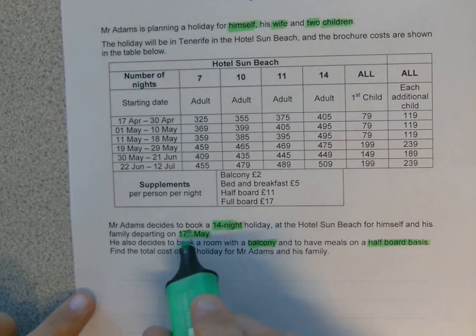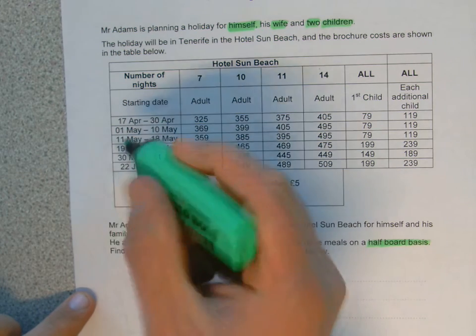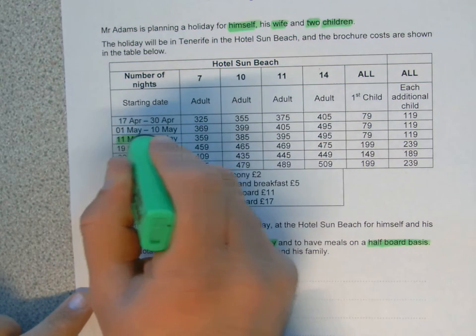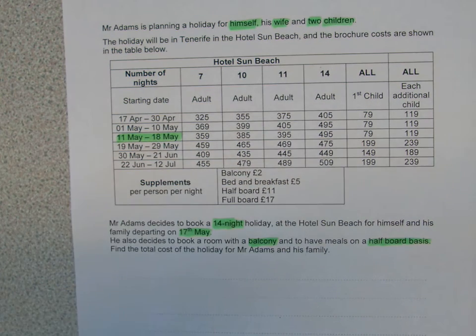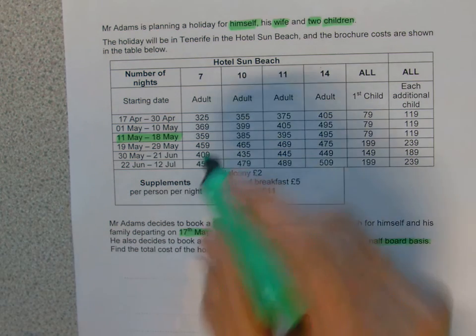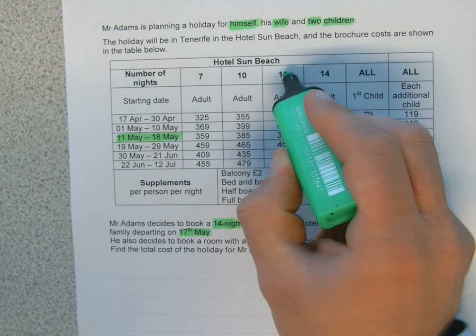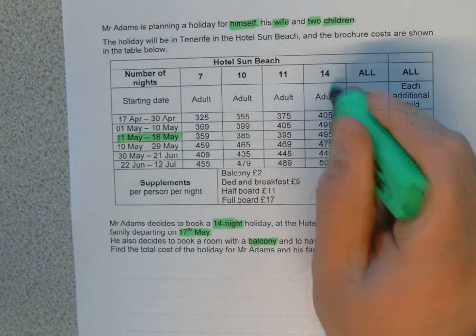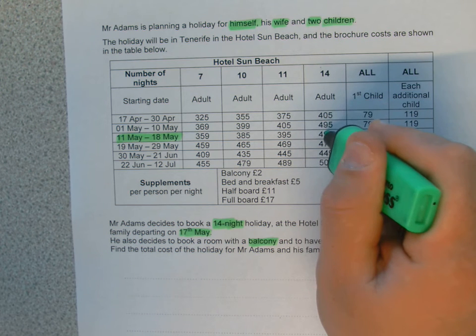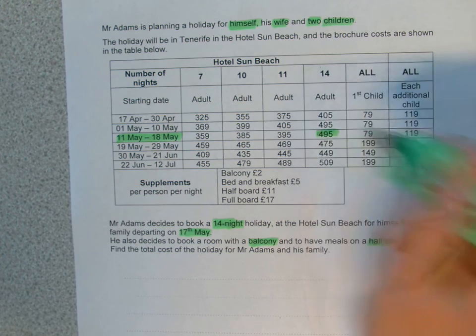Now, it says he's going on the 17th of May. If you look here where the 17th of May will fall, obviously it's going to be here, isn't it? It's going to be in that week, because the 17th is in between those dates. 14 nights, so we can disregard 7 nights, we can disregard 10, we can disregard 11, it's the 14 nights. So the cost for an adult, if we read down, for 14 nights will be £495. That's the adult cost.